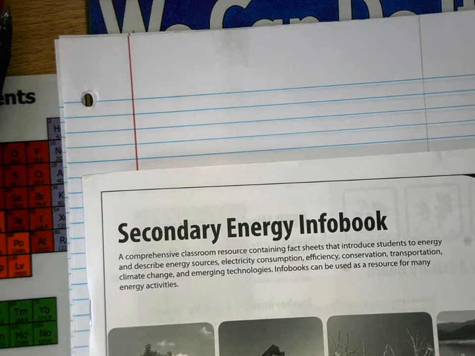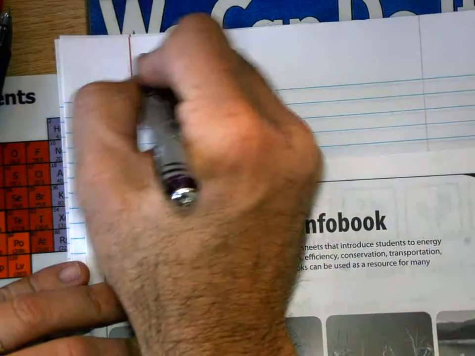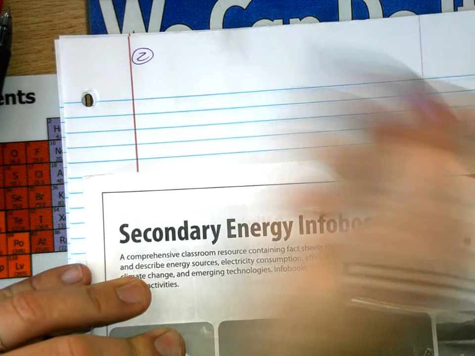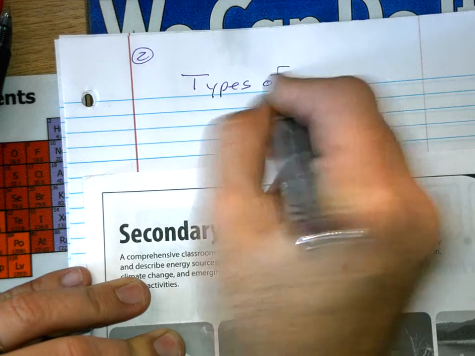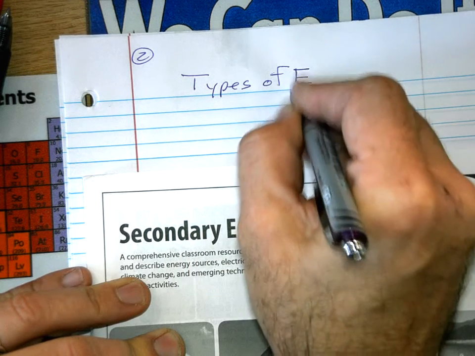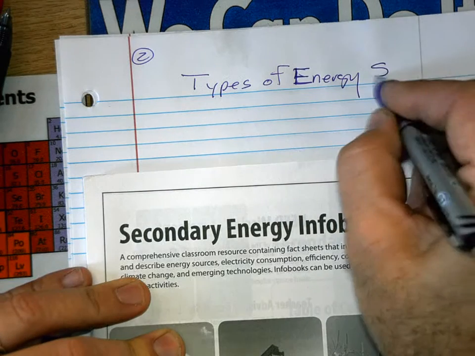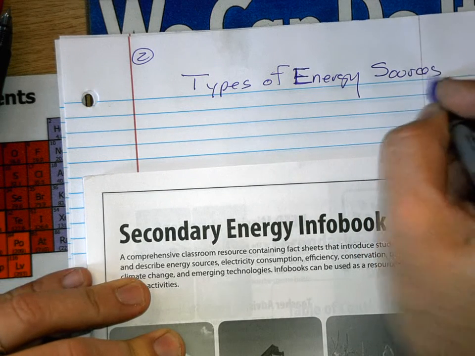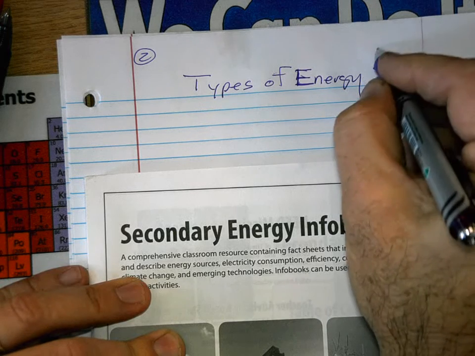We're going to do our introductory notes on types of energy sources. This is in assignment number 2, at least for this semester, or this unit. Types of energy sources. Maybe I should write that so it doesn't look like sorries.